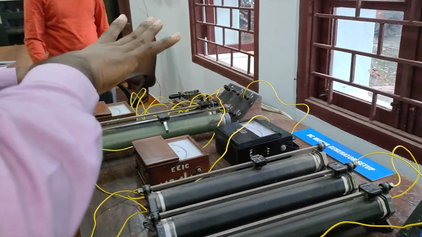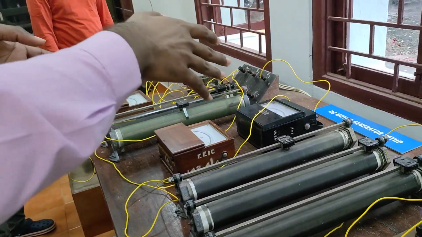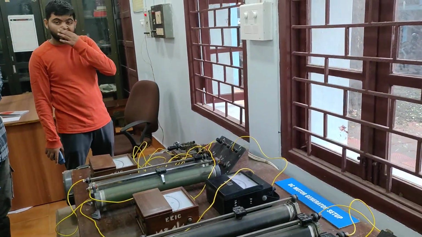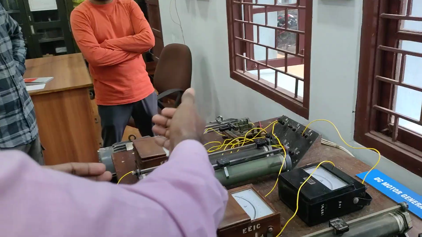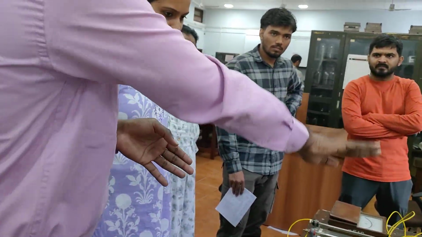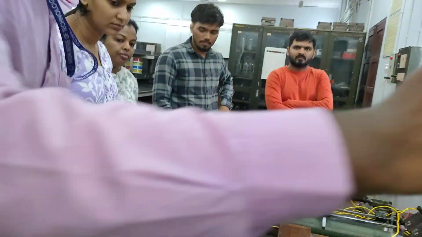Now this is the secondary set of reading. In the third set of reading, what we need to do is fix some constant load on the generator side, and then there is a field. In the same process we will start the motor. We will get the rated speed by adjusting the field and armature winding. Now it is set. Now we are starting the generator side.